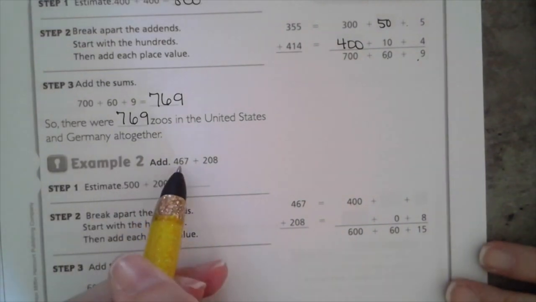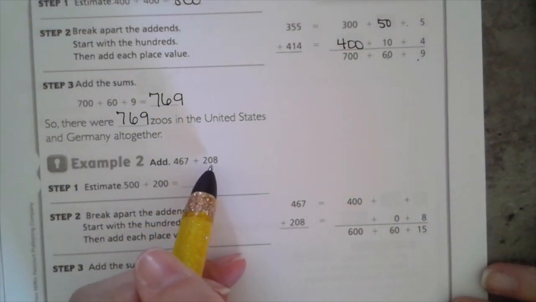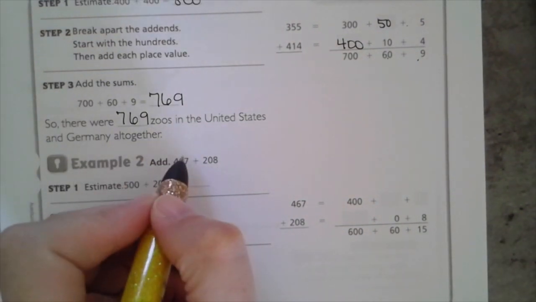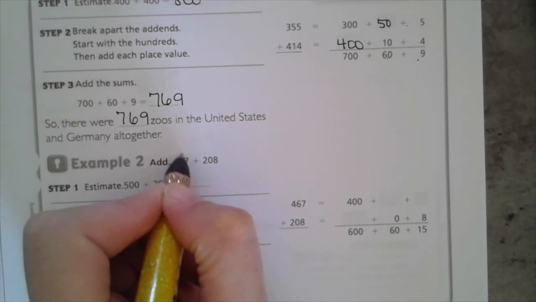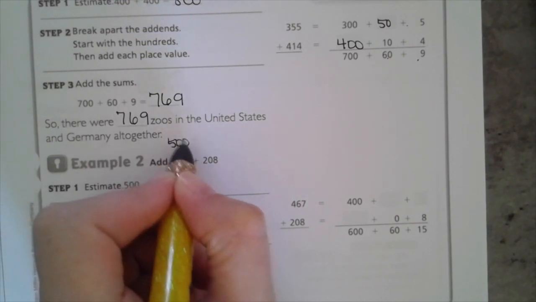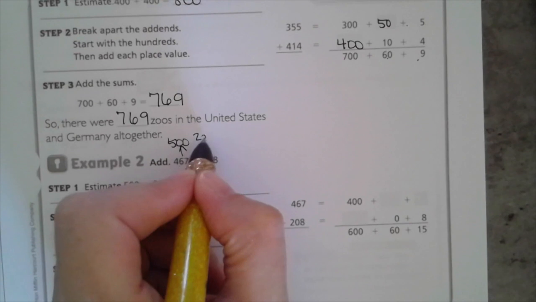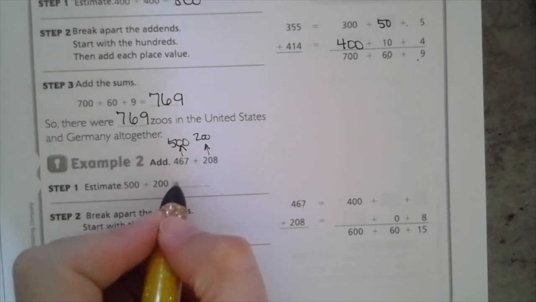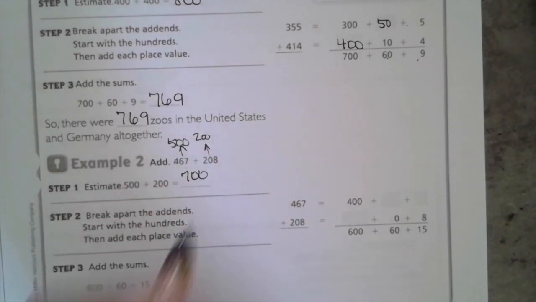Okay, let's do another one. So now I've got 467 plus 208. In my head, I'm thinking, okay, I'm going to estimate that to 500. I'm going to estimate that to 200. 500 plus 200 is 700.